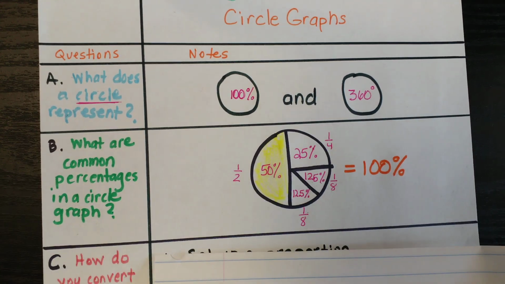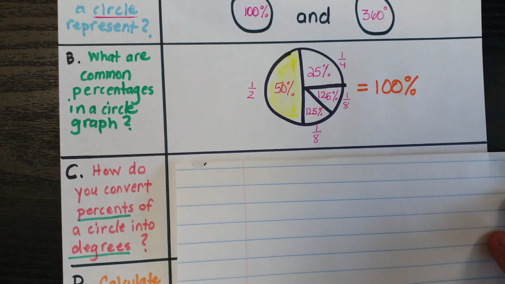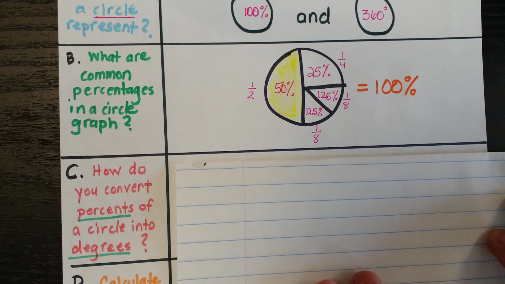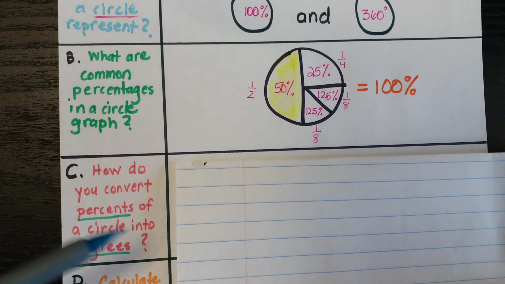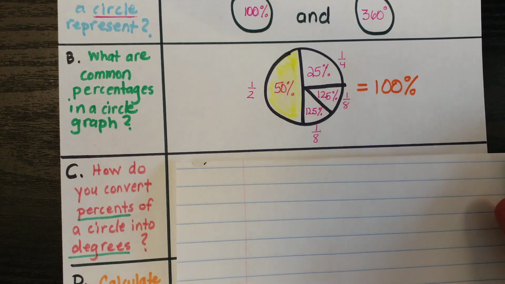All right, part C. Now we're going to talk about the degrees a little bit. Section C says, how do you convert the percents of a circle into the degrees of a circle? Remember how up here we said that there's 360 degrees in a circle? How do we take different percentages in that circle and convert them into degrees?